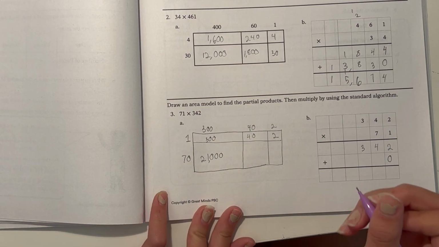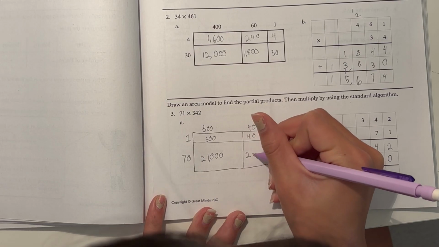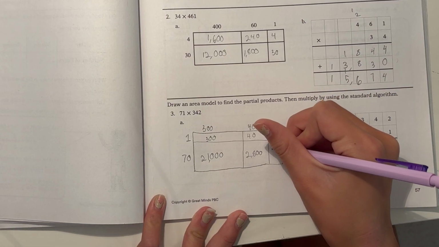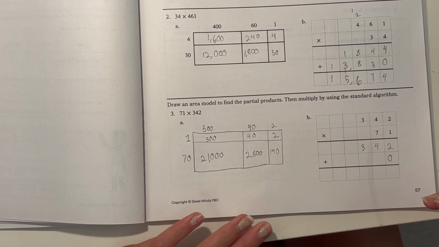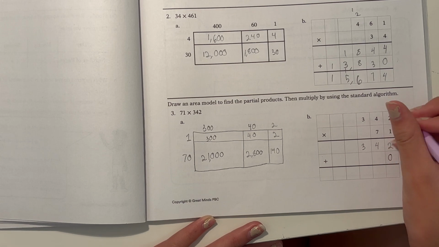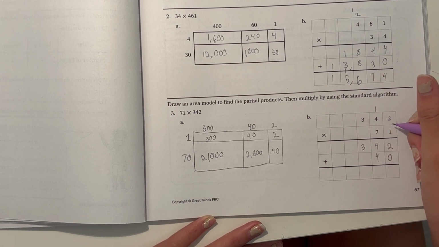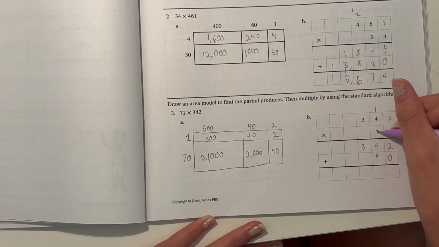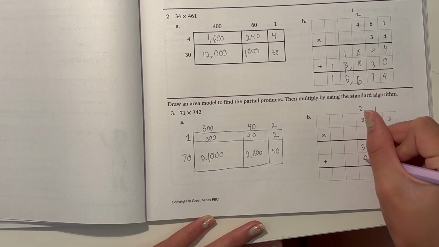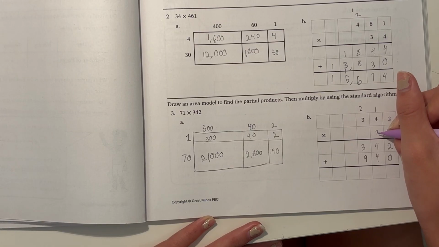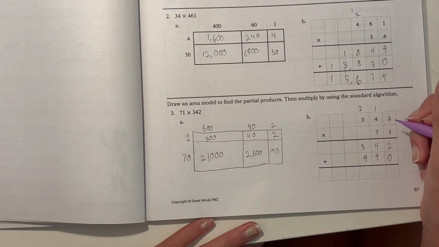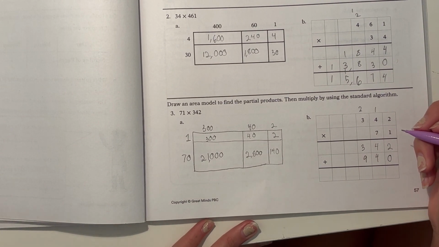And so for the 70 and the 300, 70 times 300 equals 21,000, and then 70 times 40 equals 2800, and then 70 times 2 equals 140. So yeah, we're just gonna do it here. And so 7 times 2 equals 14. Then 7 times 4 equals 28, and then plus 1 equals 29. And then 7 times 3 equals 21, and then 21 plus 2 equals 23.